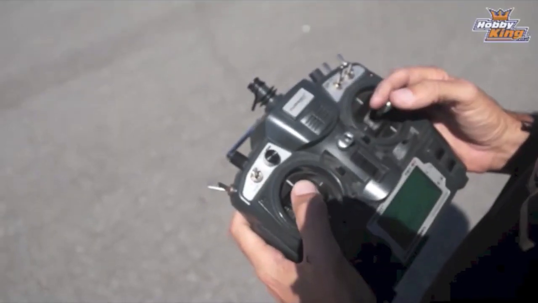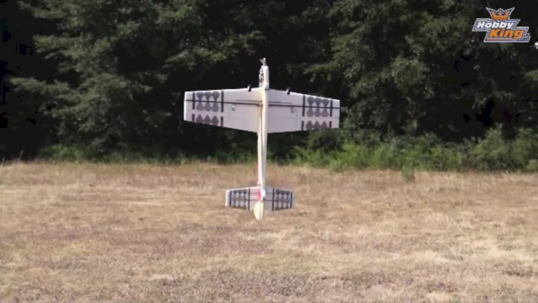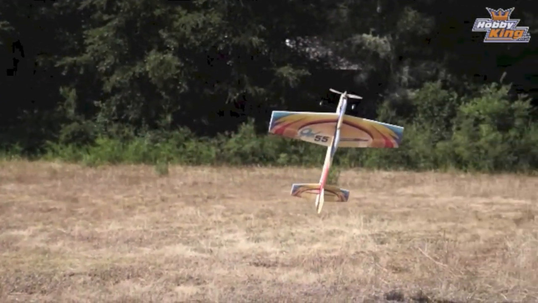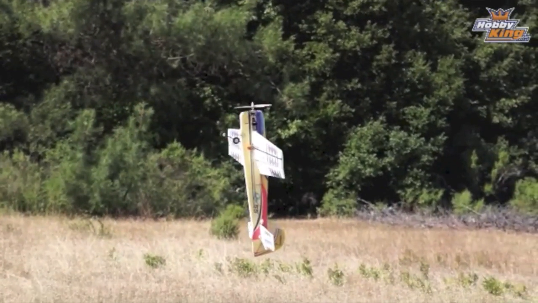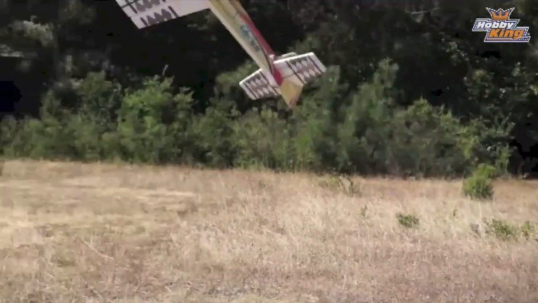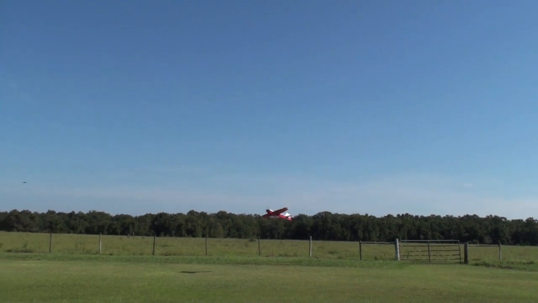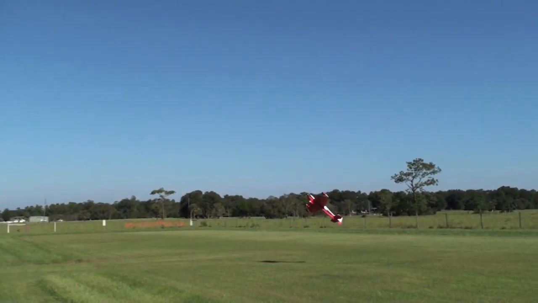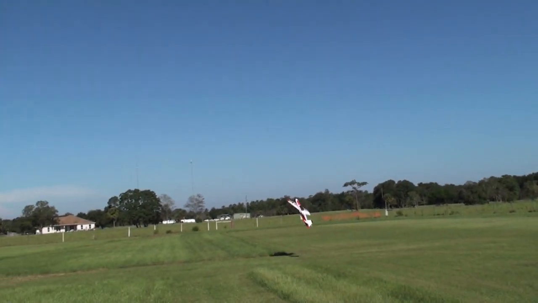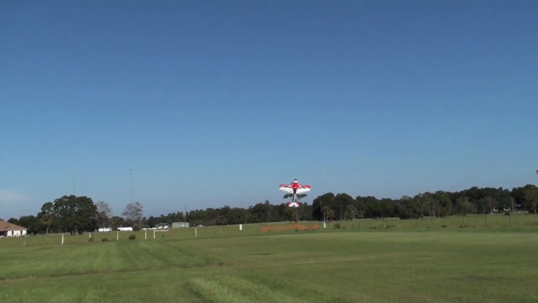Absolutely the biggest mistake everyone makes when they're trying to hover is they over control. 2 keys for hovering. 1 is really good throttle control. Number 2 is anticipation and small stick movement. Here we're going to do a Harrier. Throttle management is absolutely everything here. Harrier, and then we're going to slowly pull it up until it starts to hover.